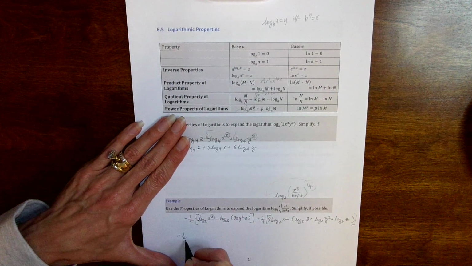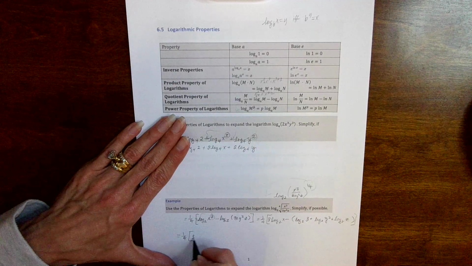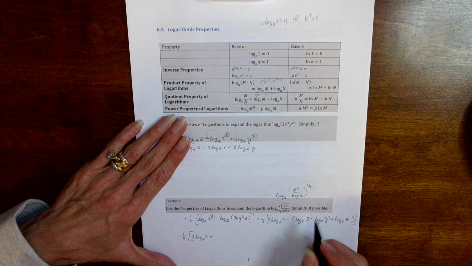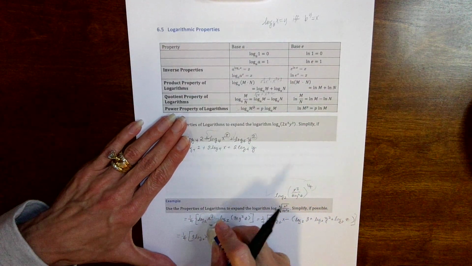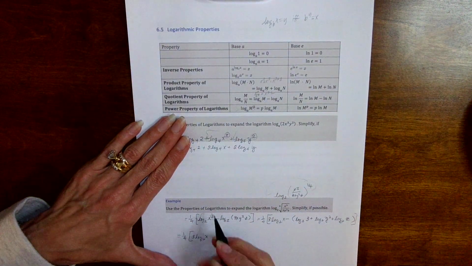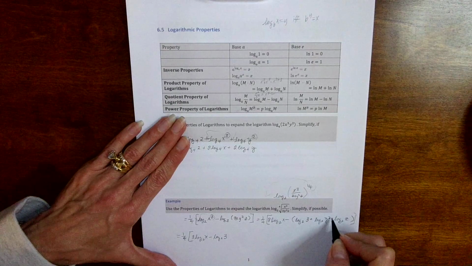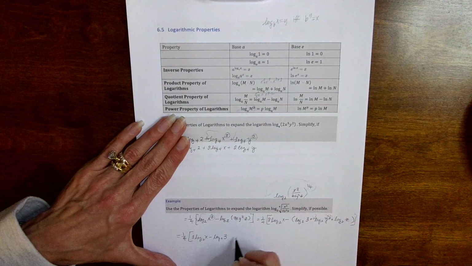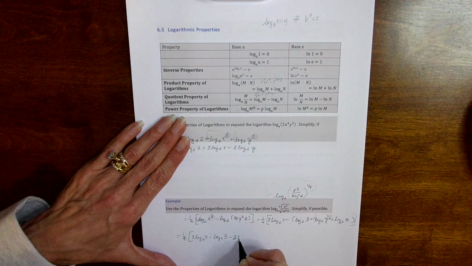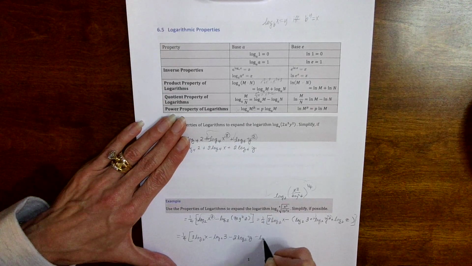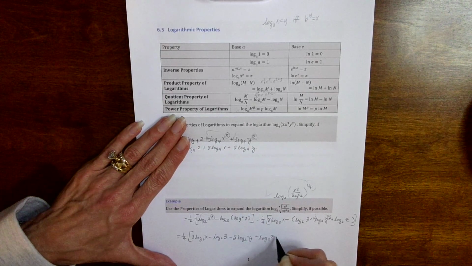So that's 1/4 times 3 log base 2 of x, nope, that's a minus, log base 2 of 3. Remember, I can bring this over and it's a power rule, so minus 2 log base 2 of y minus log base 2 of z.